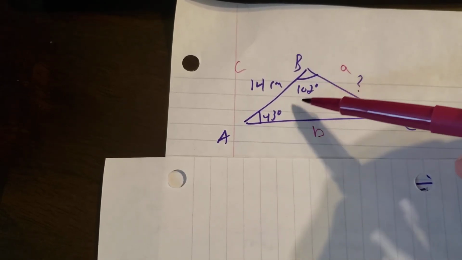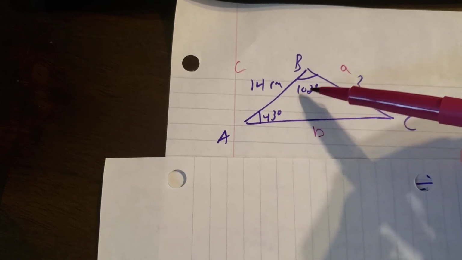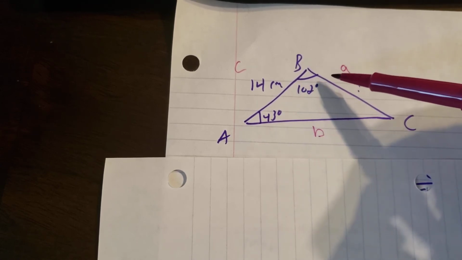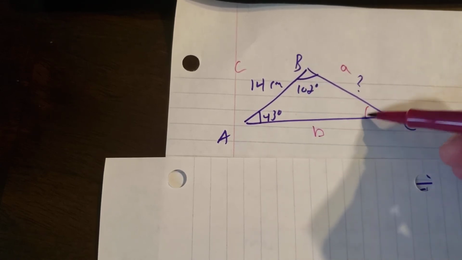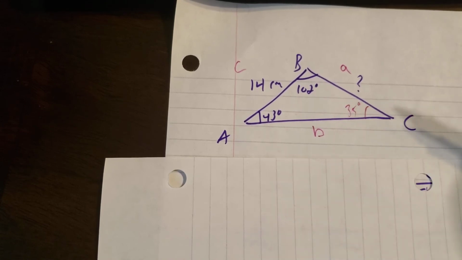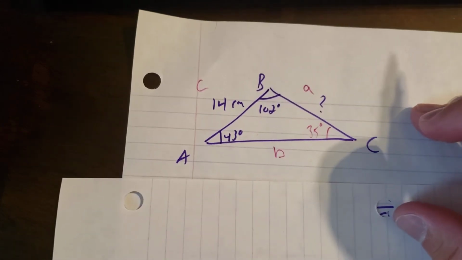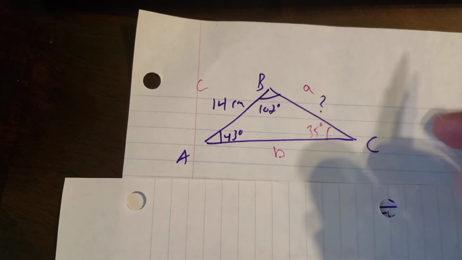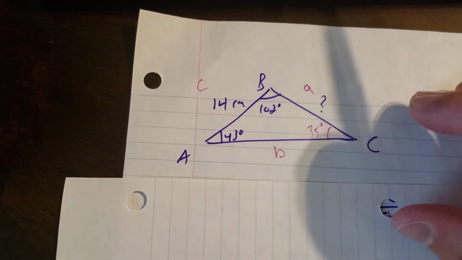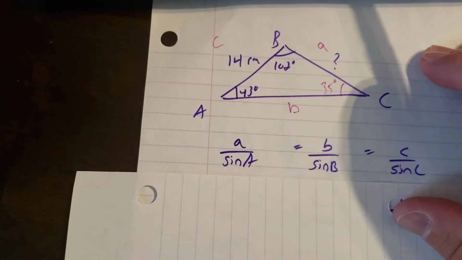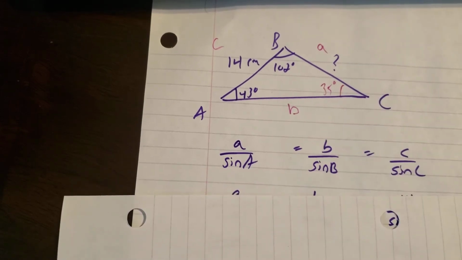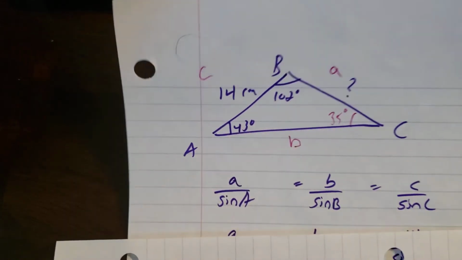Another thing you might notice is I've got these two angles, so I can find this one similarly. So 102 plus 43 gives me 145. So 180 minus 145 tells me that this is a 35-degree angle. Okay? Now I'm going to write my sine law. Since I'm using triangle ABC now, it's going to be a over sine A equals b over sine B equals c over sine C. Okay?